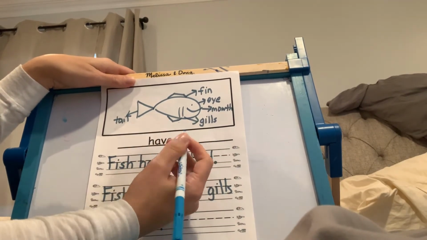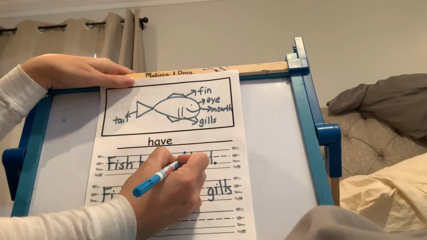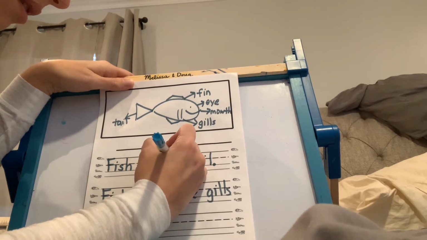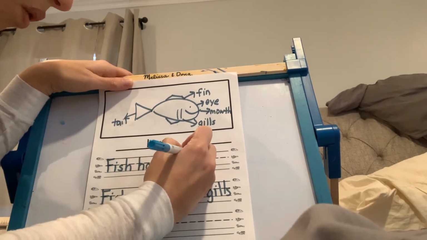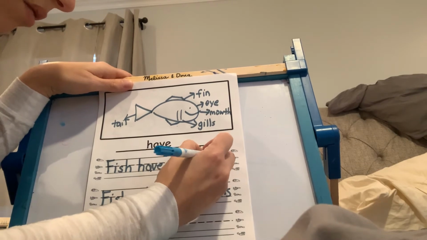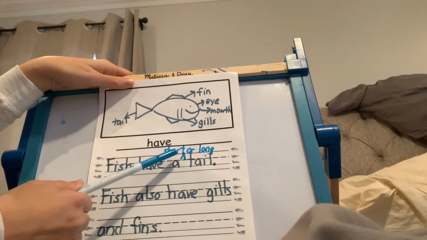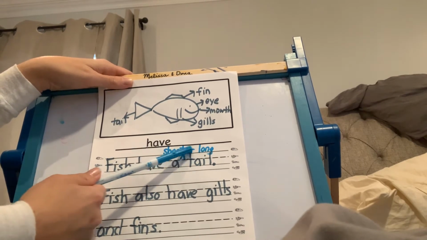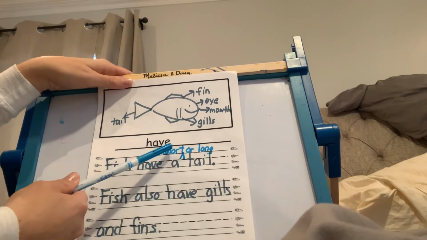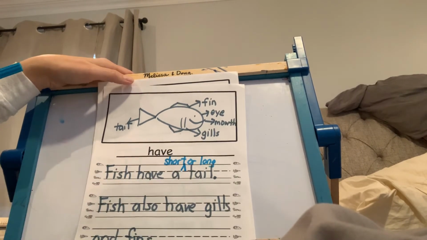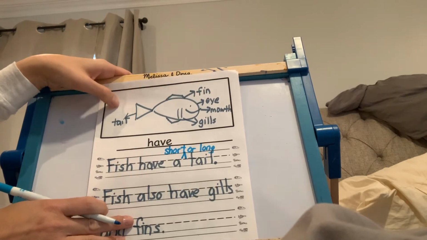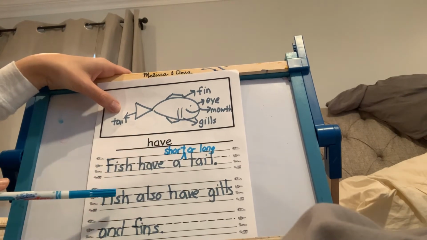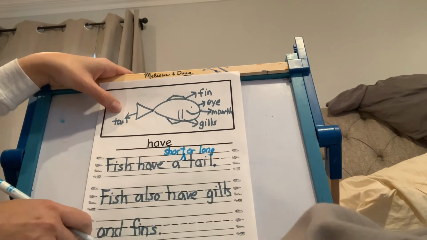So watch. I'm even taking a different color marker so you can see I'm drawing a little arrow. And right above it, I'm going to write short or long tail. I know this could be hard because you have to write tiny, but just try your best. So now when somebody reads it, when they get to the arrow, they know to look up here before they keep reading. Fish have a short or long tail. Great. Now when somebody reads my All About book, they're going to know that fish tails are different sizes, short or long. Fish also have gills and fins.